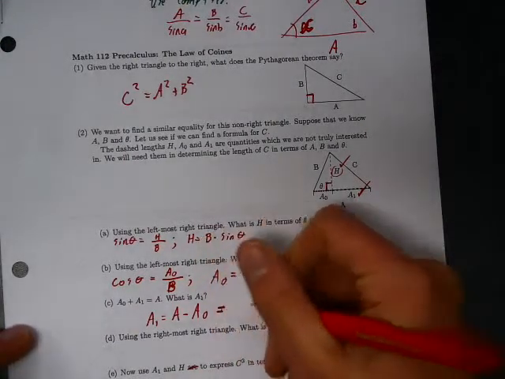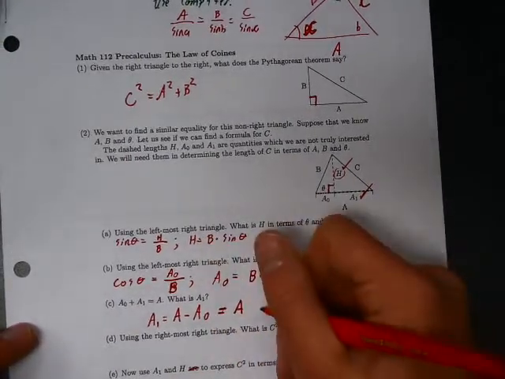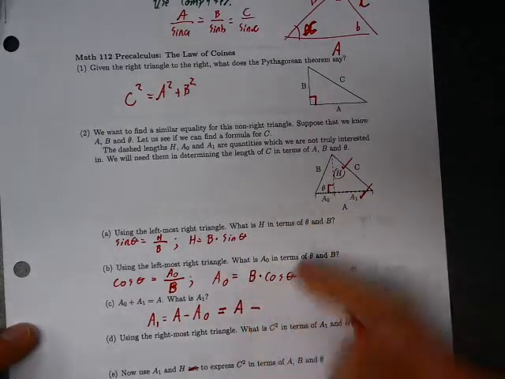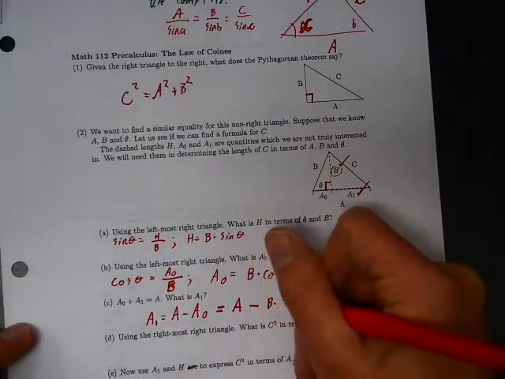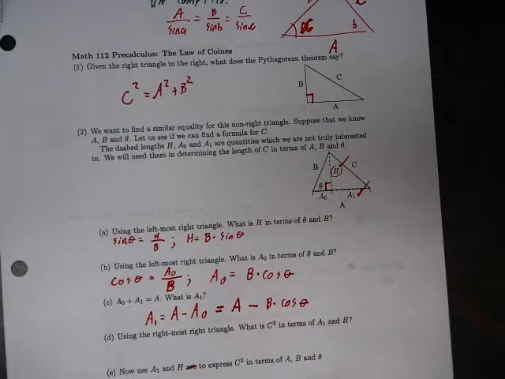And let's maybe even evaluate more. So that's a minus, I know what a0 is, it's b multiplied by the cosine of theta. Everyone with me so far? So I now know h and I know a1. Since that's the right triangle, can I just use the Pythagorean identity to find c? Of course I can.